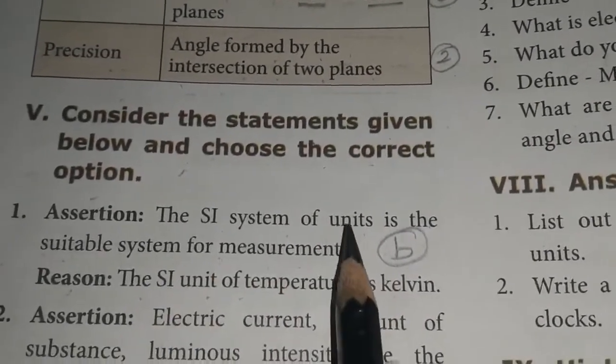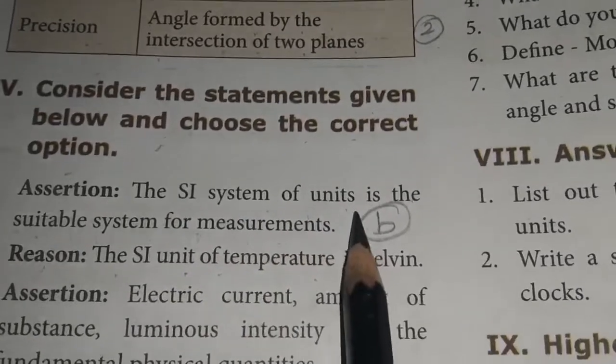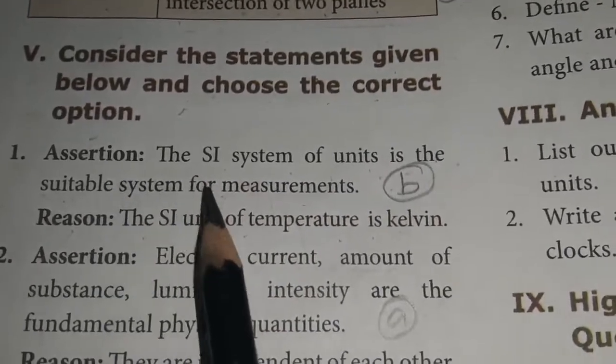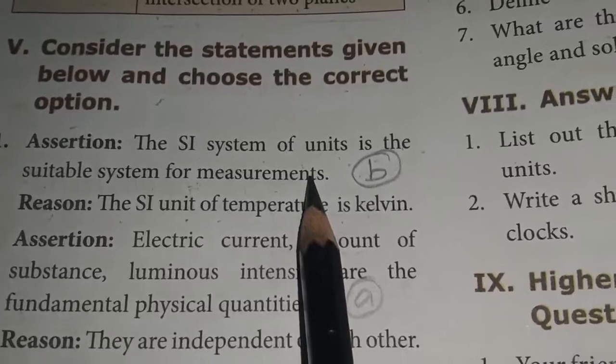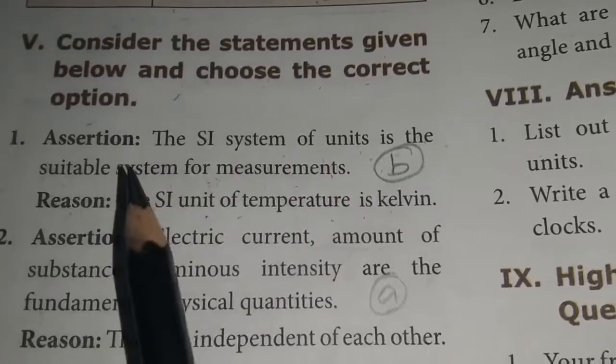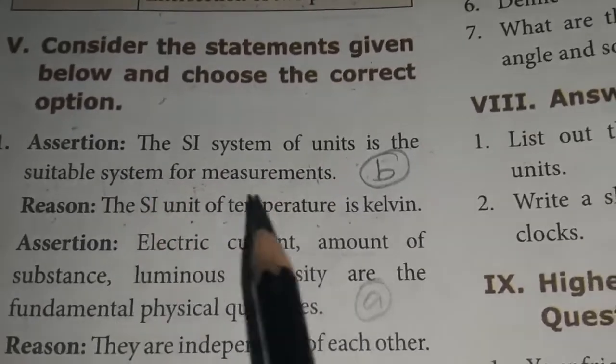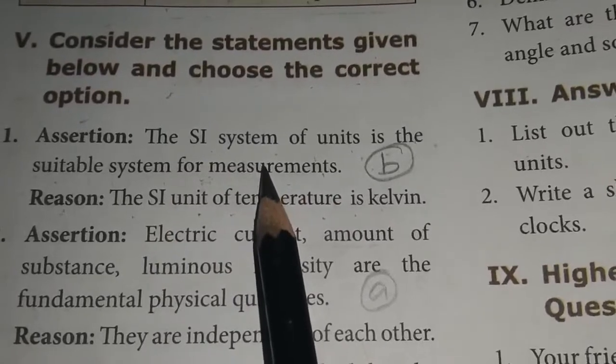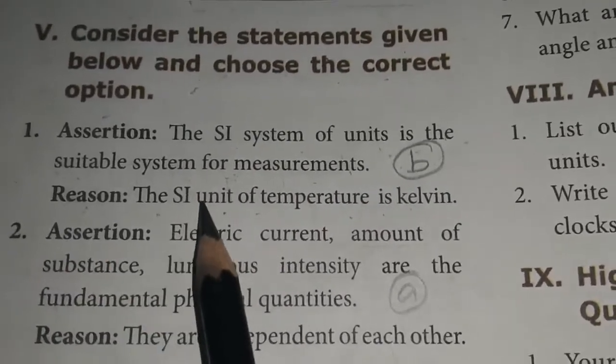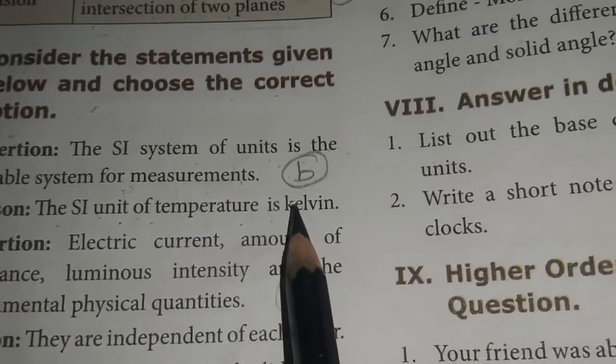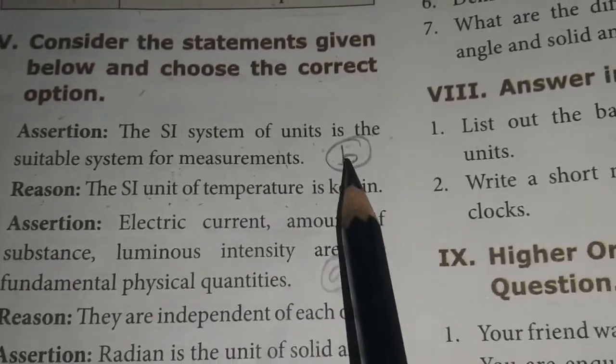Because SI system of units is the suitable system for measurements. Here they didn't mention any concept about temperature. But the reason they given, SI unit of temperature is Kelvin. So answer is option B.